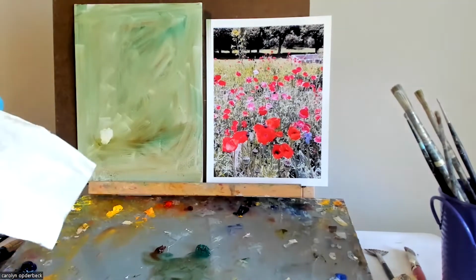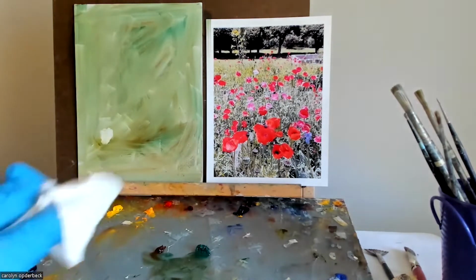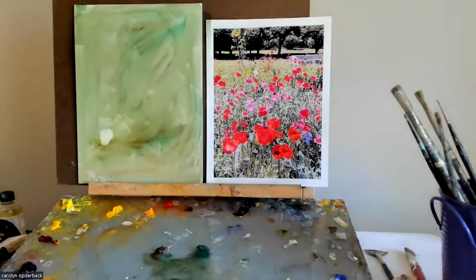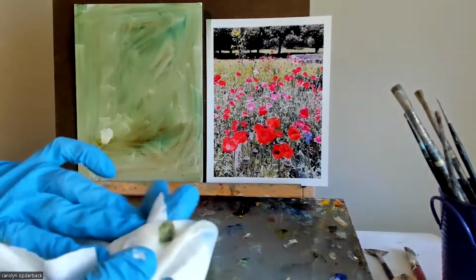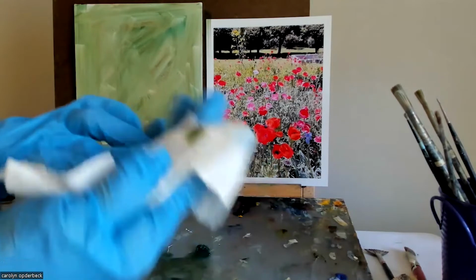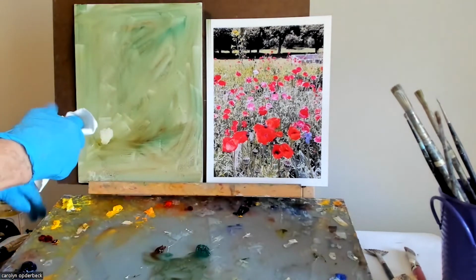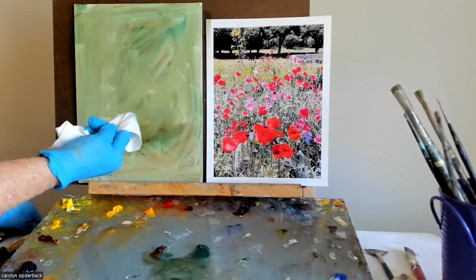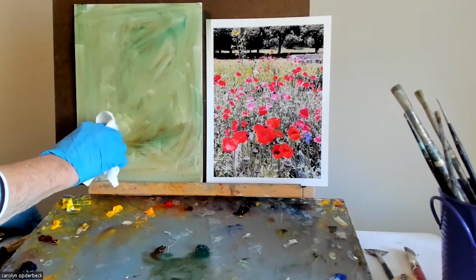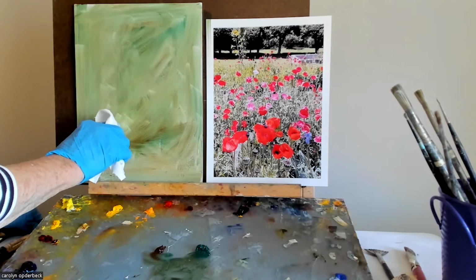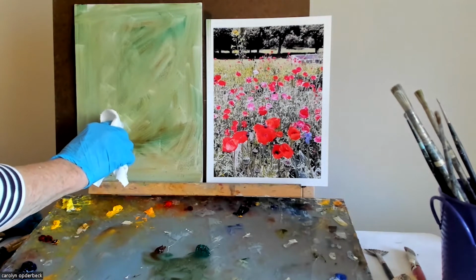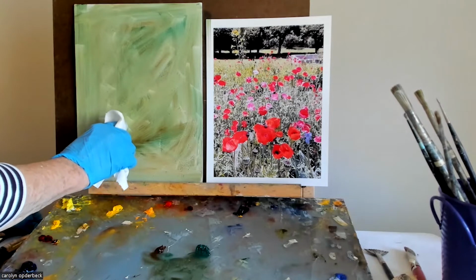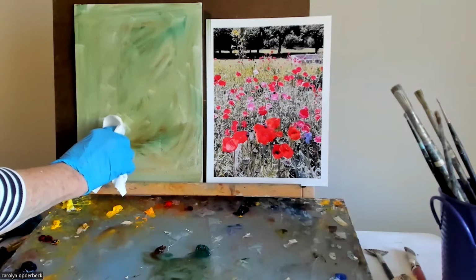As you're working, you'll have to move the towel on your finger, because now I have a spot that I used that wiped out the paint, and I'm going to do my next flower. So this one is a little bit higher, and I'm getting that one in there.